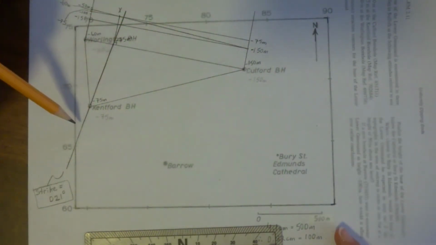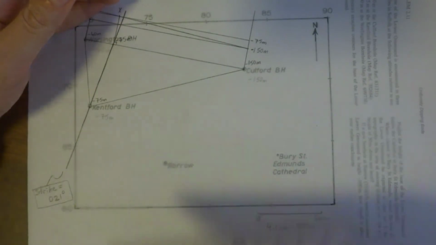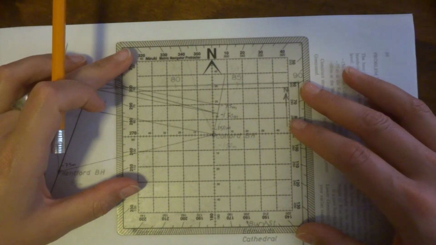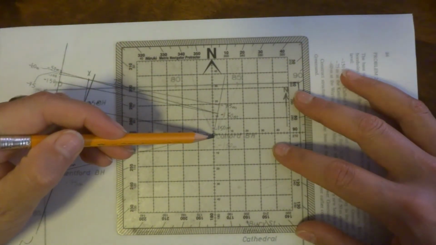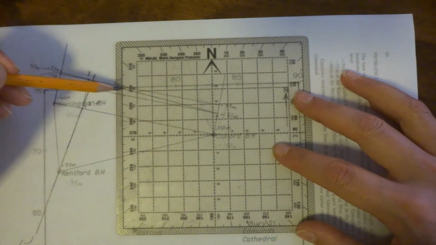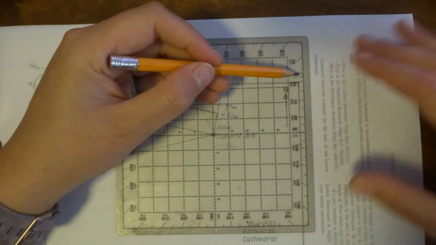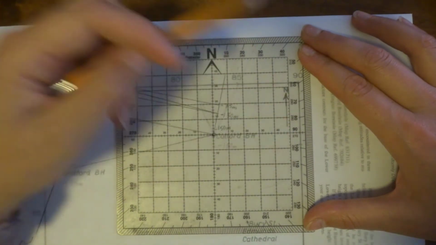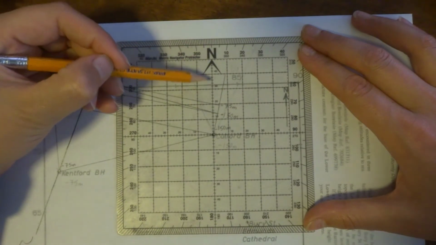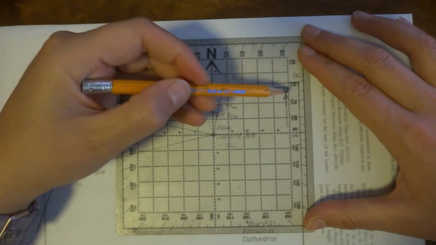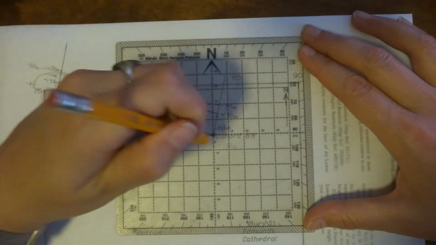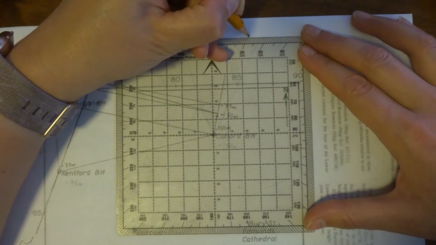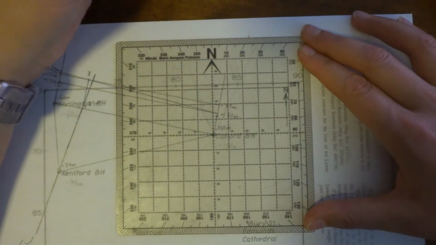So if we draw the same strike line of 21 degrees at our minus 150 meter borehole, again I'm centering the Douglas protractor on the borehole, and I'm using other lines on the map, such as the north arrow and the edge of the map, to make sure that the north of the Douglas protractor is parallel to the north of the map. So once we have that center point, we make a construction mark at 21 degrees strike.